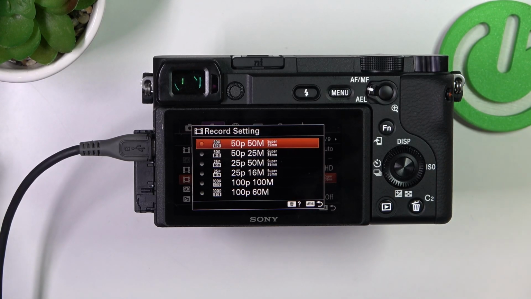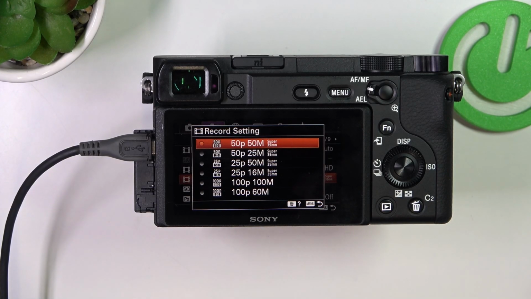50p 50M records at 50 frames per second with a bitrate of 50 Mbps in the Super 35mm crop mode. Cool. 50p 25M records at 50 fps with a bitrate of 25 Mbps in Super 35 crop mode.